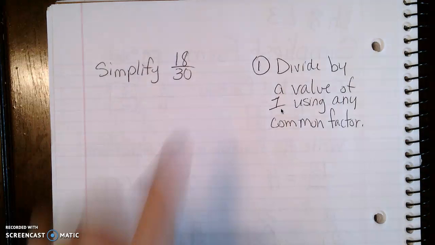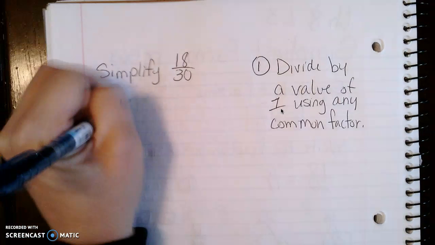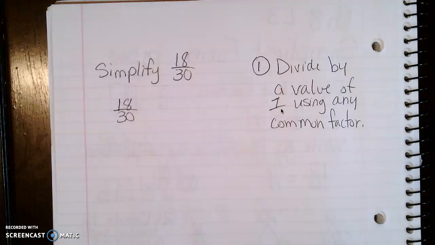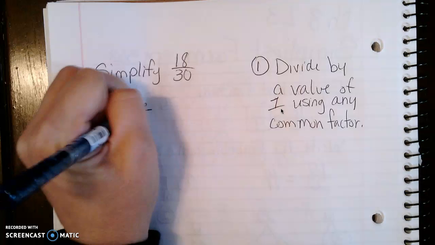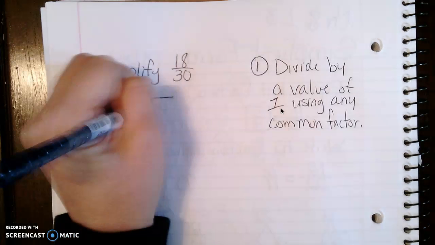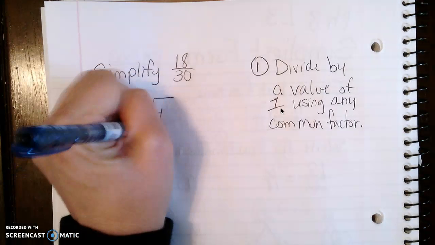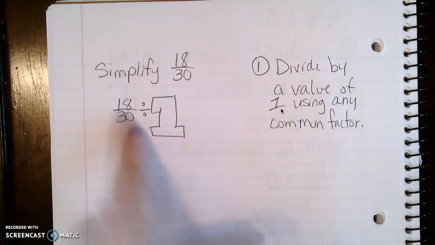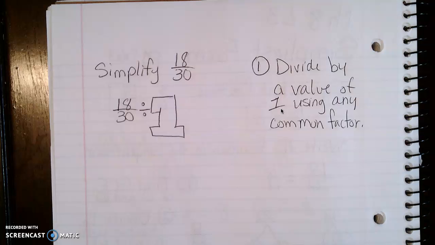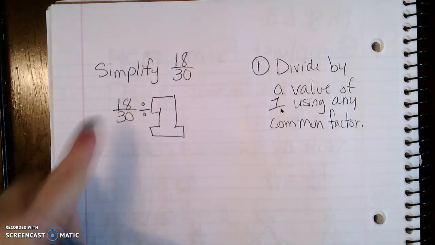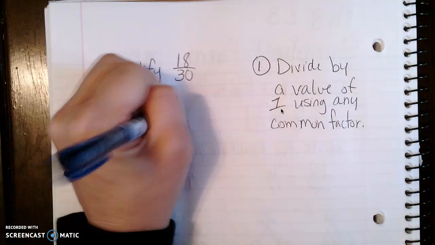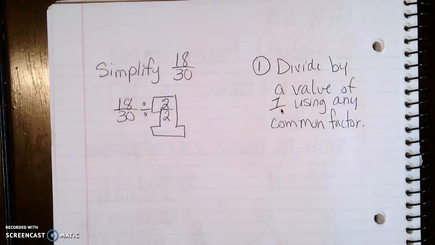So obviously, if I know 18/30, I know those are both even numbers. All even numbers have a factor of 2. So I can divide this by a value of 1, right? A value of 1, and I know this is even. So I know one of the factors of both 18 and 30 is 2. So I'm going to start with 2/2. I'm sorry if you hear my dog walking.